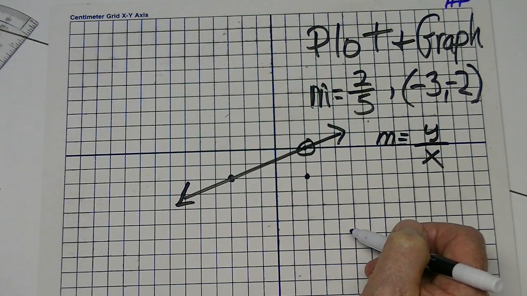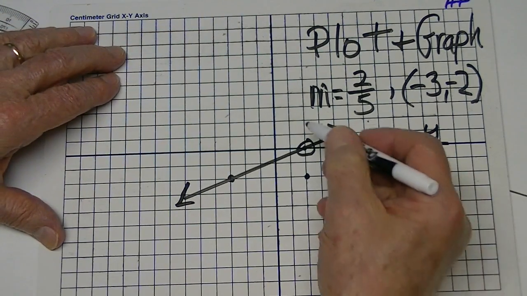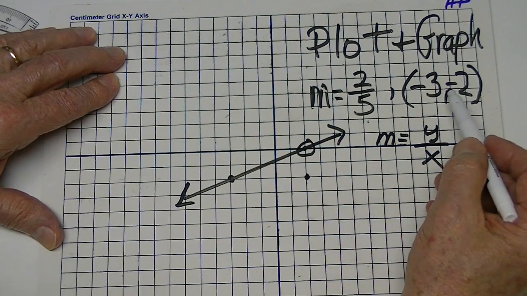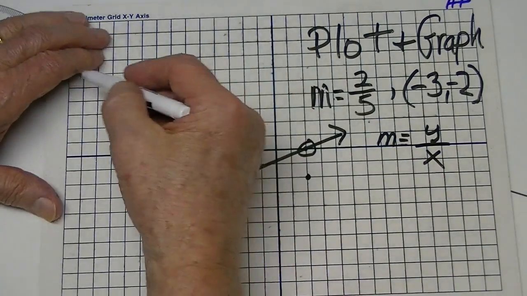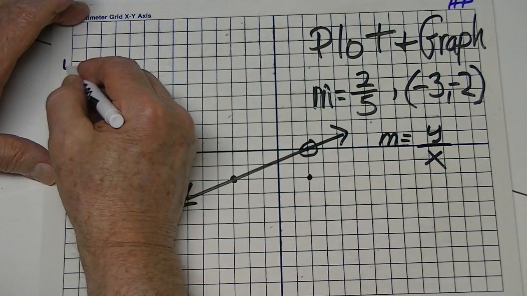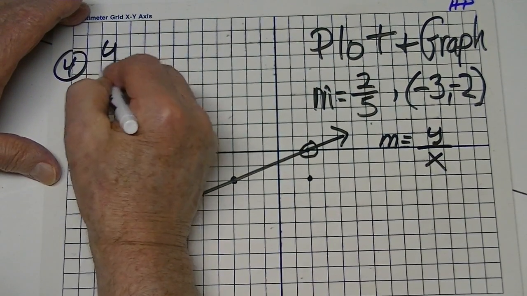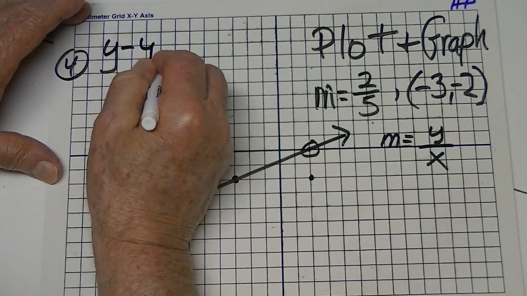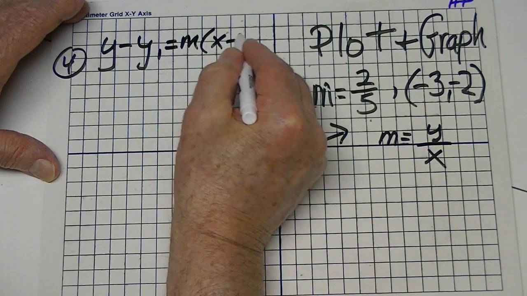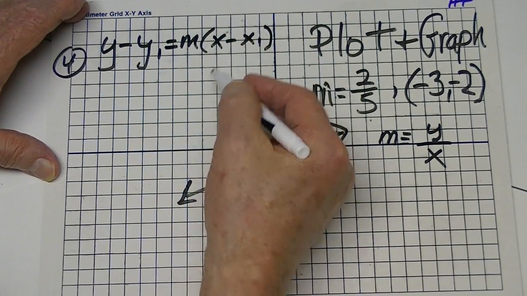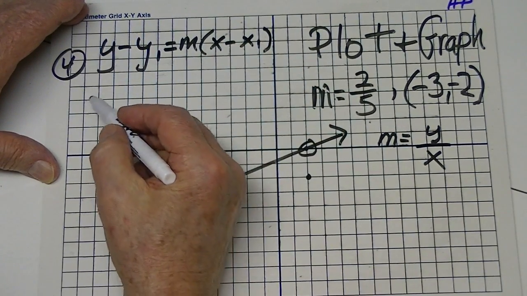Now, if they asked to find the equation of this line, that's when we would use our formula for y minus y sub 1 equals m times x minus x sub 1. In fact, while we're here, let's just do it.